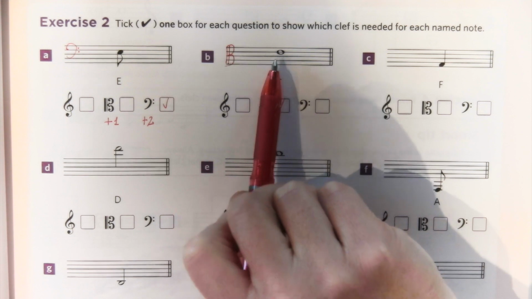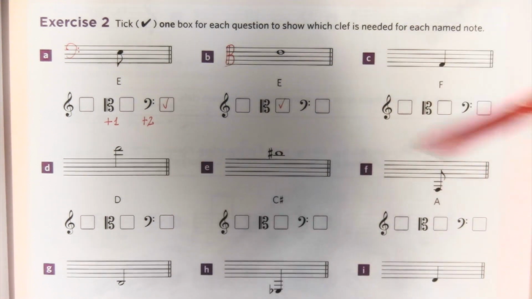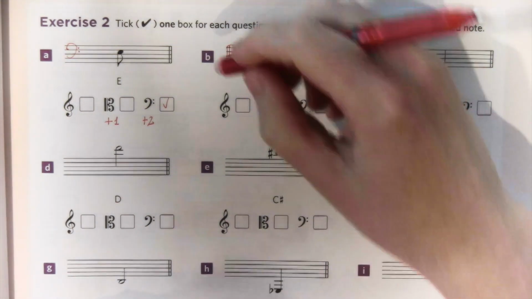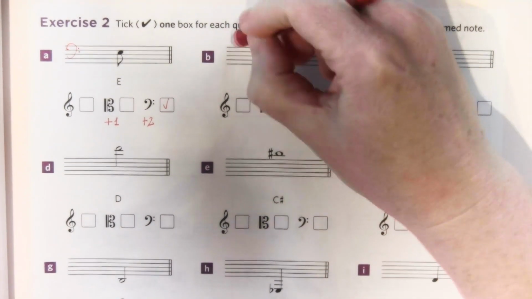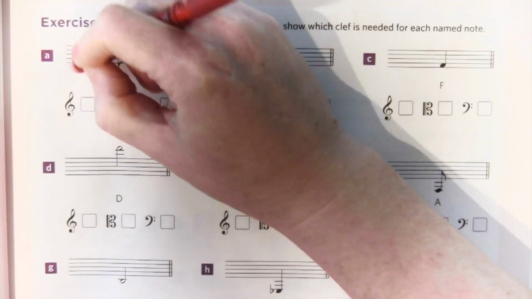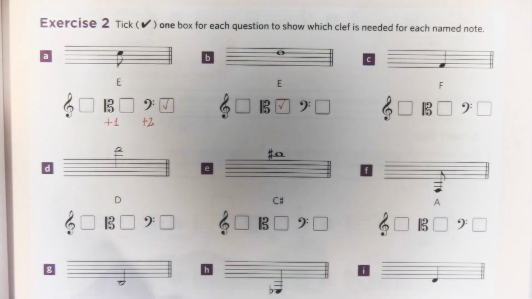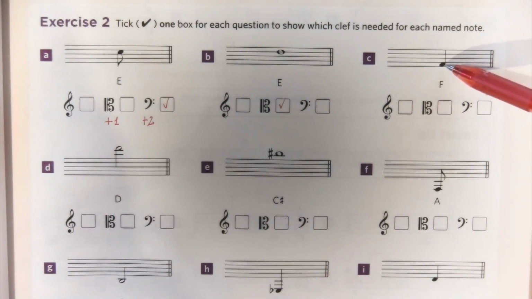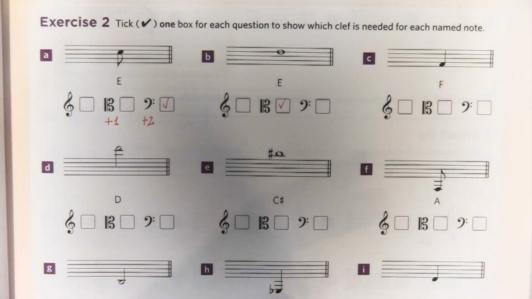So Do, Re, Mi, and that's Mi. So it's all correct. I'm going to rub out the clefs because I don't want to confuse you with an extra thing. The exercise doesn't ask us to do this. So, okay, to call this note F, easy peasy, we must be in the treble clef.